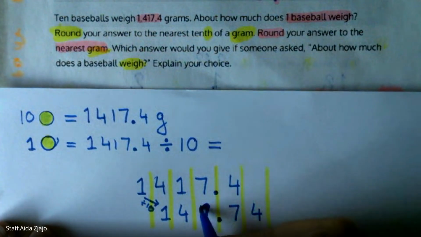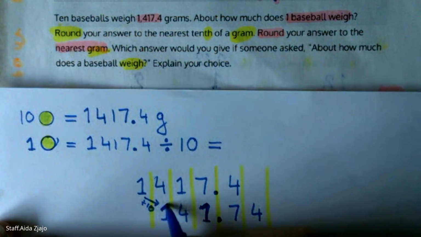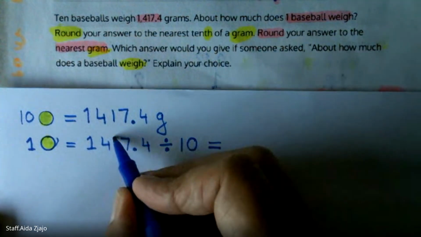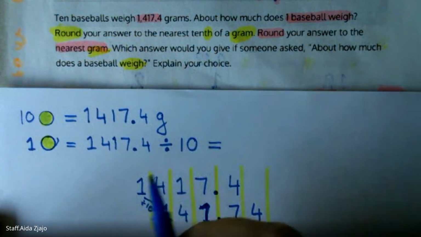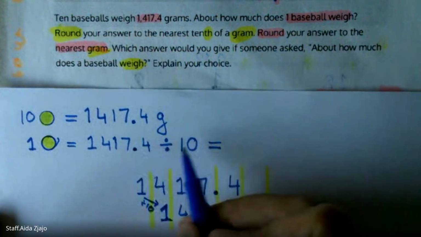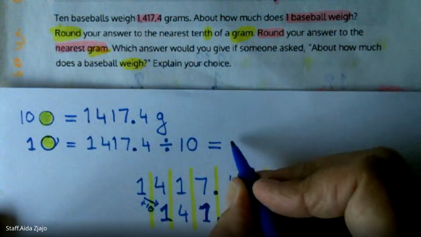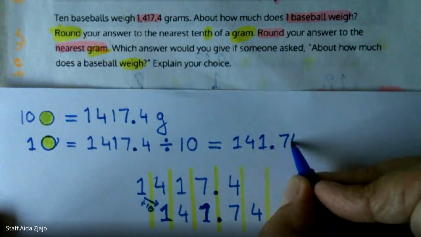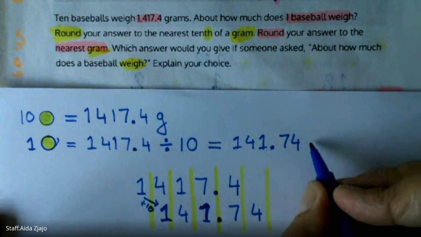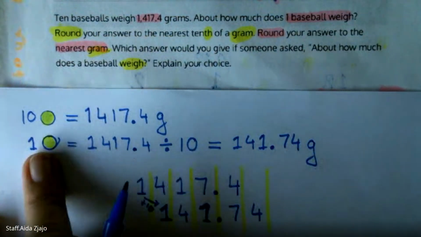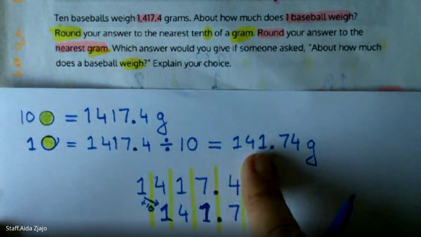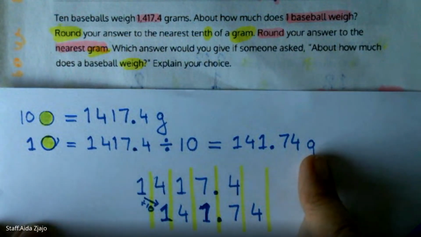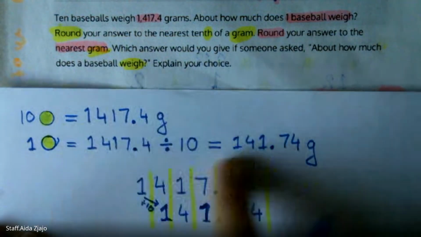14174. Okay, so now I have the value. So 1417.4 divided by 10 is 141.74 grams. So one ball is 141.74 grams. That was 10 of them, and this is 1.